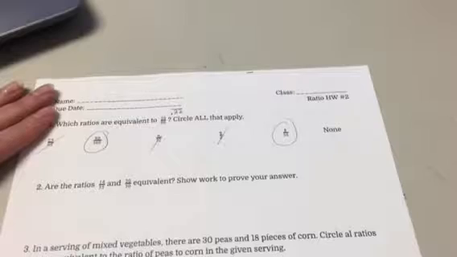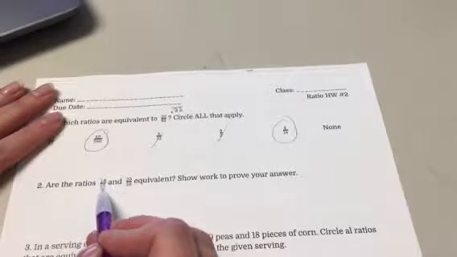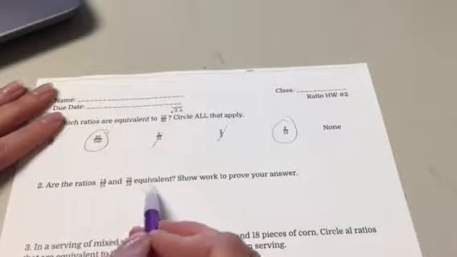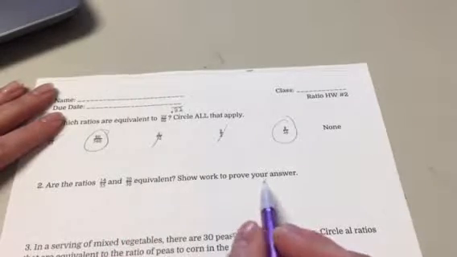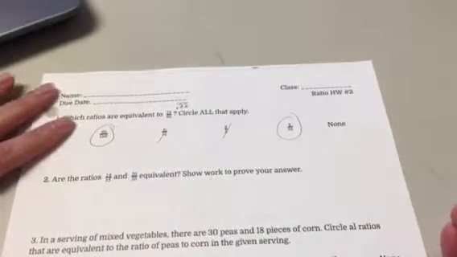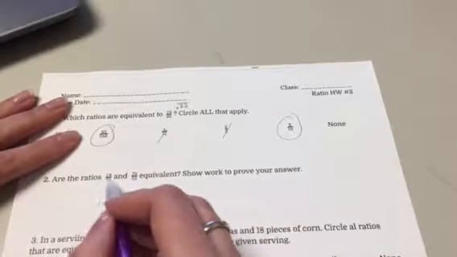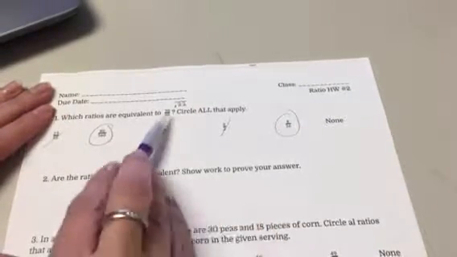All right, so take a look at number 2. Are the ratios for 14/35ths and 20/30ths equivalent? Show work to prove your answer. So that's pretty much what we did up here. You can either reduce them both to see if you get the same reduced fraction, or turn them both into decimals like we did up here.